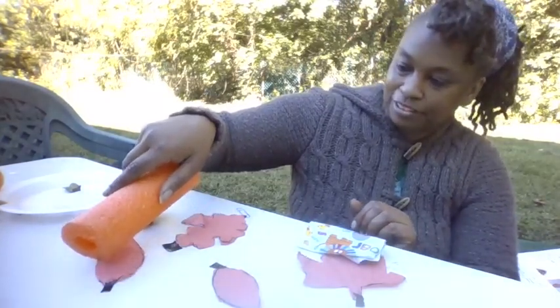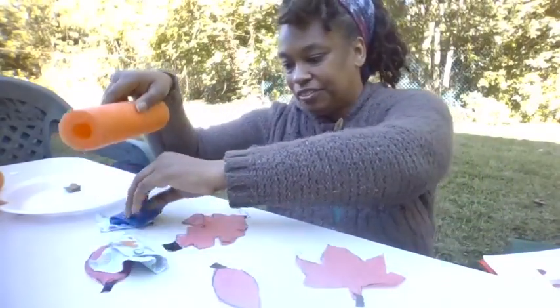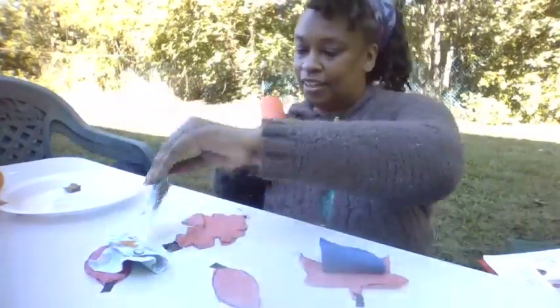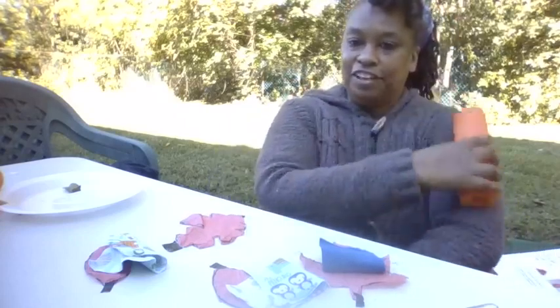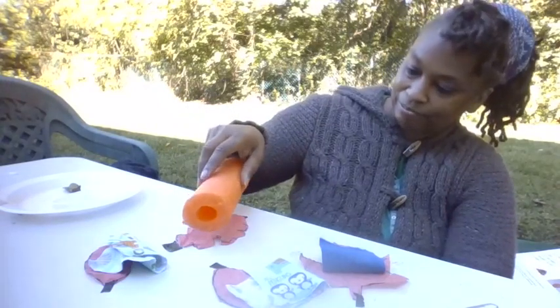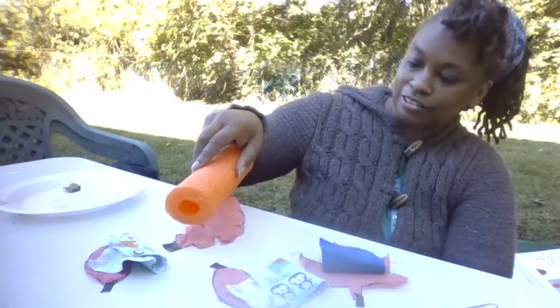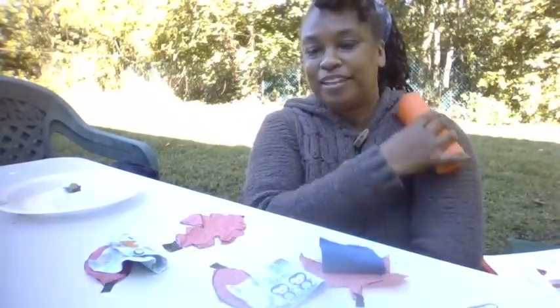Gets up a little bit. I'm going to see if I can raise this last leaf up. There it is.